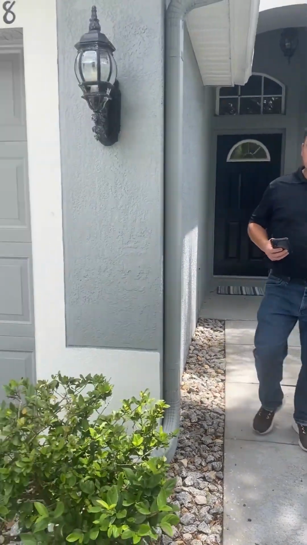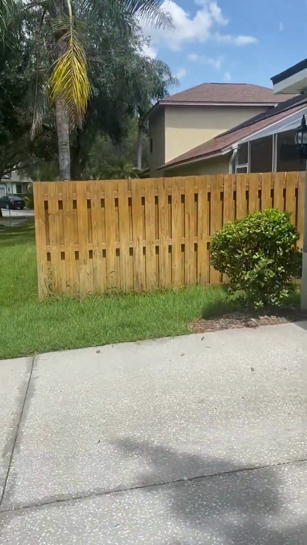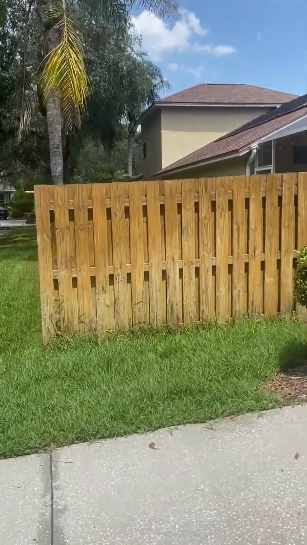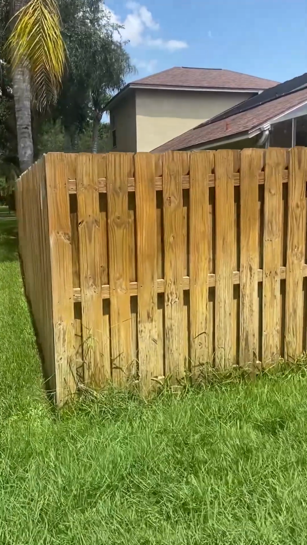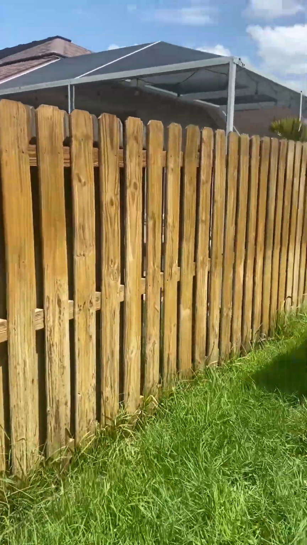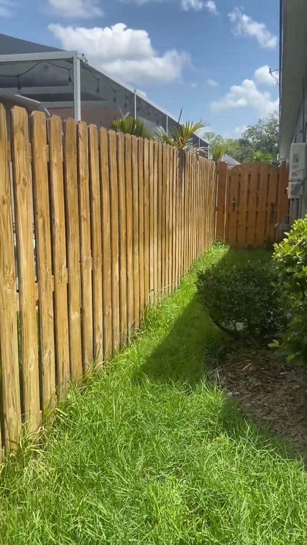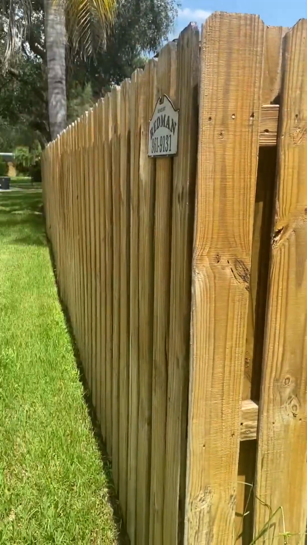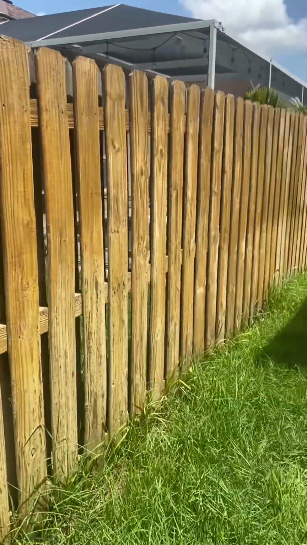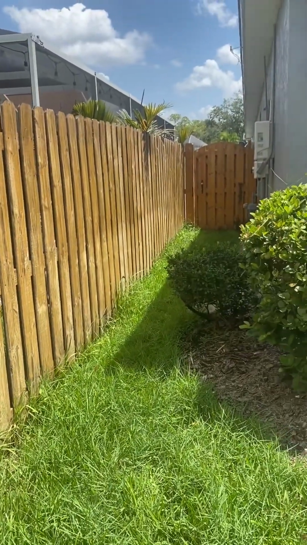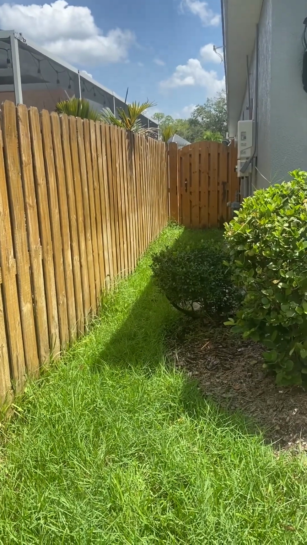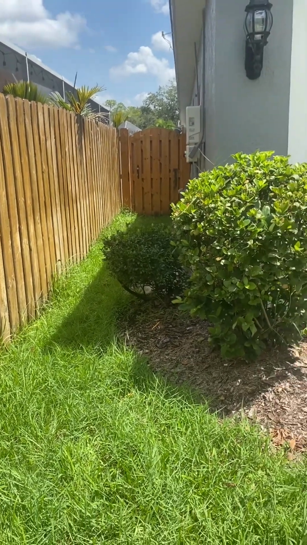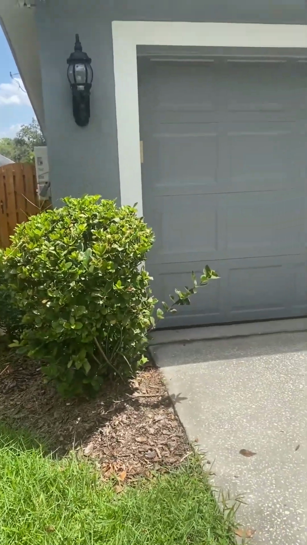And one thing I do want to point out is that I noticed this fence right here is the neighbor's fence. This is not part of the tenant's fence. It's facing all of this. That's the neighbor's fence, but I still want to take pictures of it just in case somebody wants to dispute it.